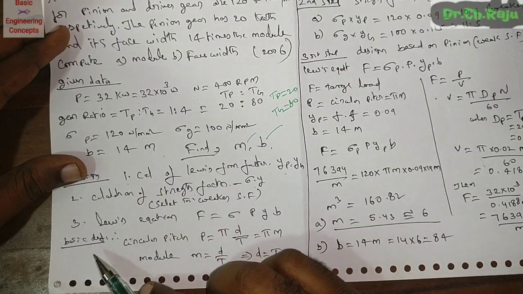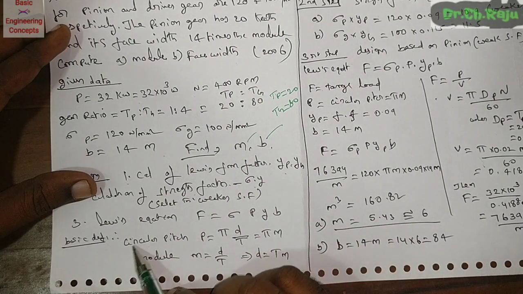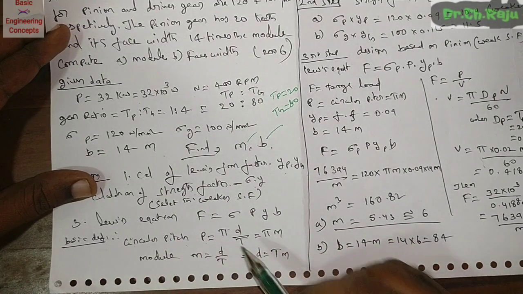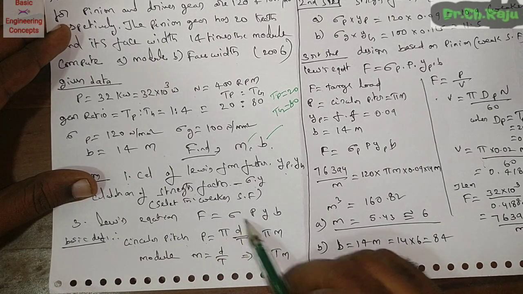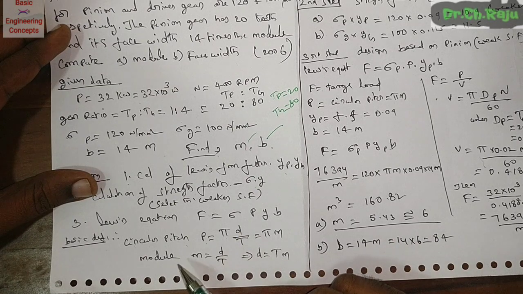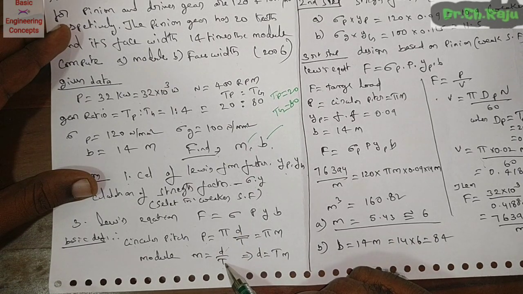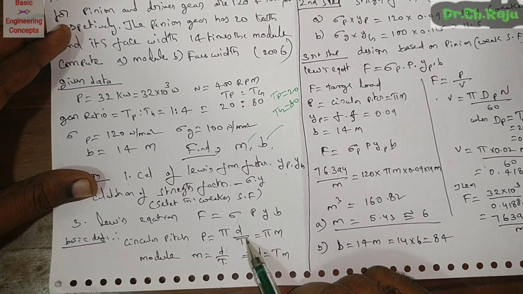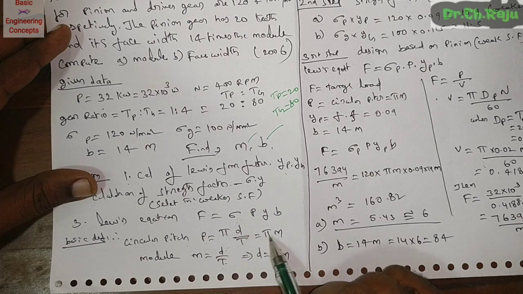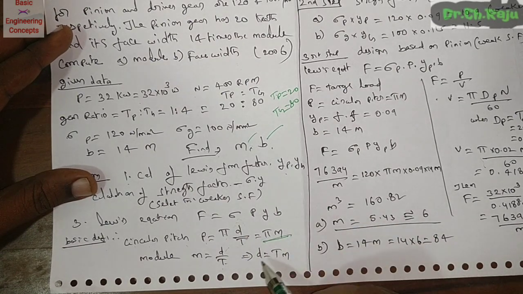Here you should also remember the basic definition: the circular pitch P is equal to pi d by t, and the module is d by t, that is pitch circle diameter by number of teeth. As d by t is equal to the module, pi d by t is pi m. So the pitch circle diameter can also be written as d is equal to t into m.